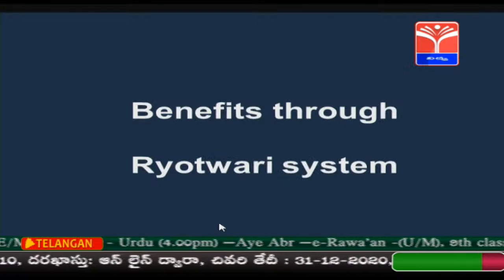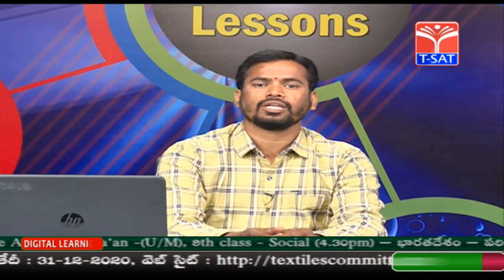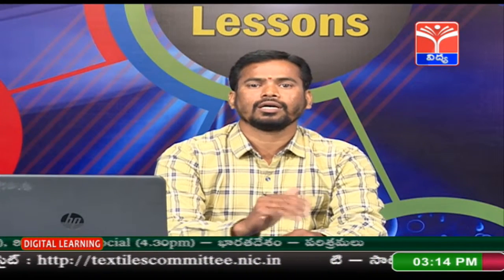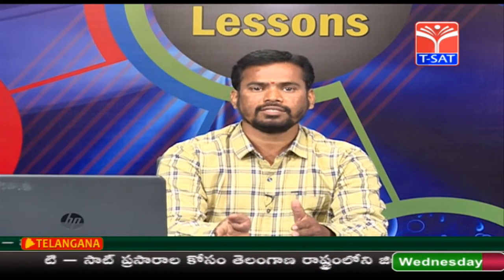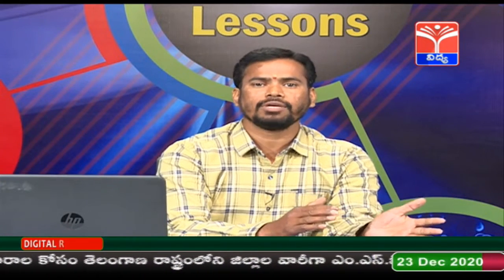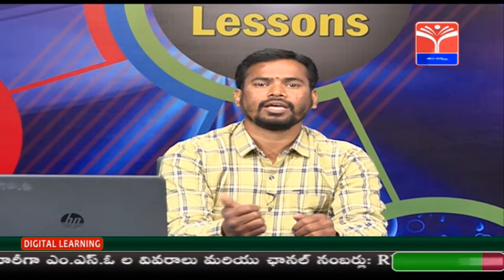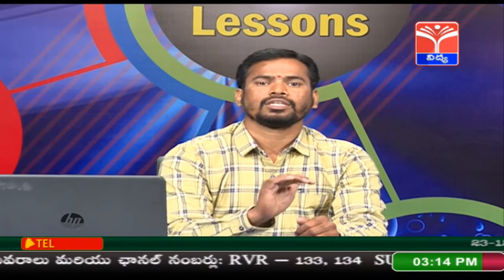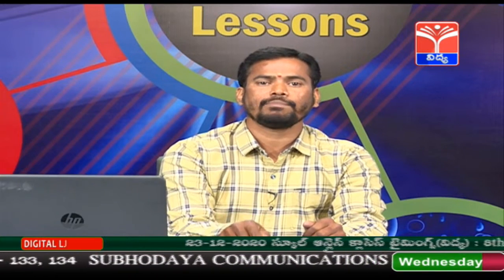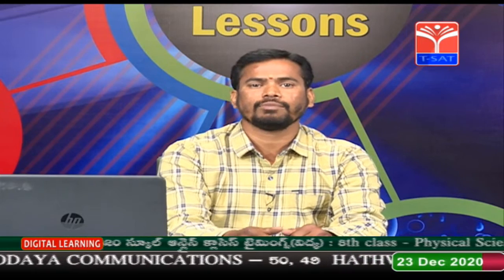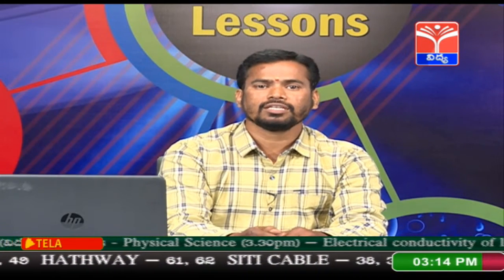What are the benefits of the Raitwari system? During the jamindari period, the jamindar used to collect tax from the peasants and remit it to the king or the government. But in the Raitwari system, the intermediary is removed and the peasants directly pay tax to the government. That type of system is called the Raitwari system.